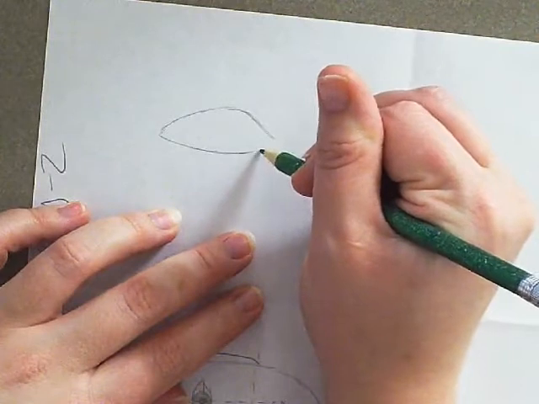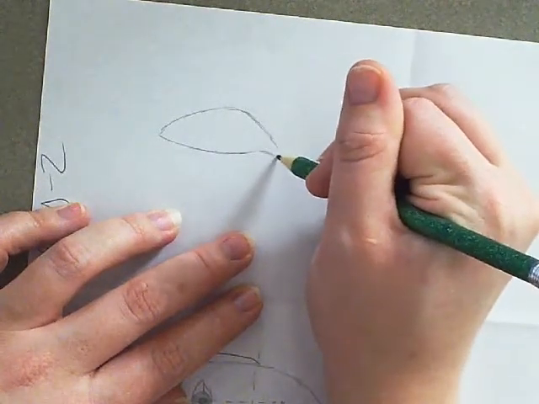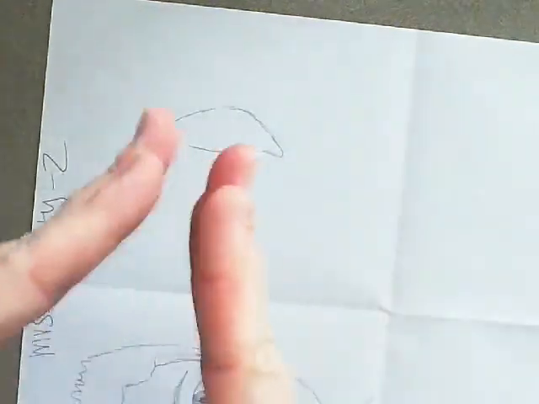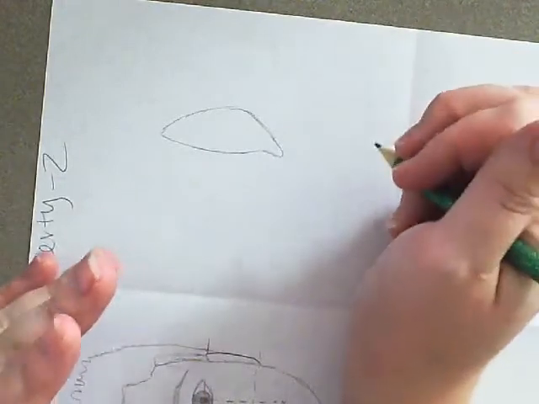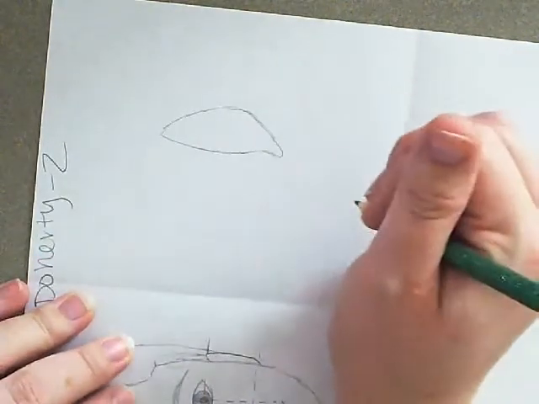All right, so we're going to bring that down. Just a little one. Sometimes they go straight out. Sometimes they're pointed down a little more. Sometimes they're kind of a sharp point. Sometimes they're more rounded. So as long as it's not hanging down here, you're probably all right.